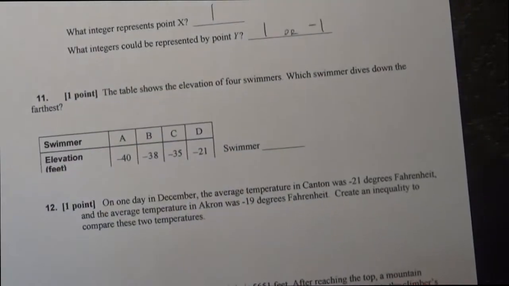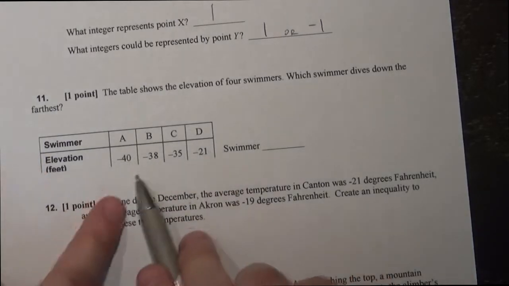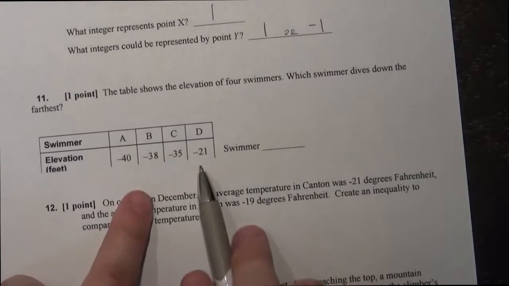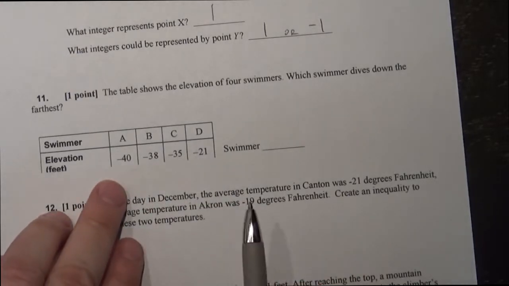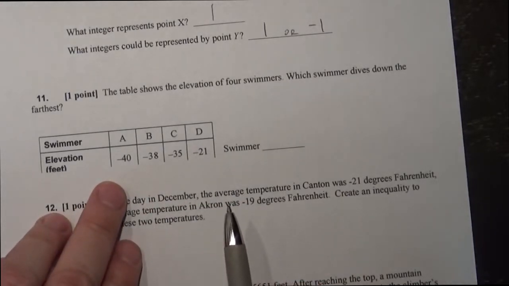Moving on to number 11. It says the table shows the elevation of 4 swimmers. Which swimmer dives down the farthest? Let's take a look. We have swimmers A, B, C, and D. Here's all their elevations, how far they're swimming down deep in the water. I'm basically just looking for the smallest number, the number that would be furthest left on the number line.